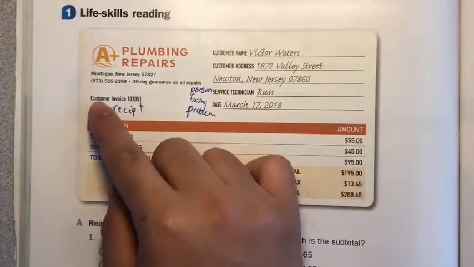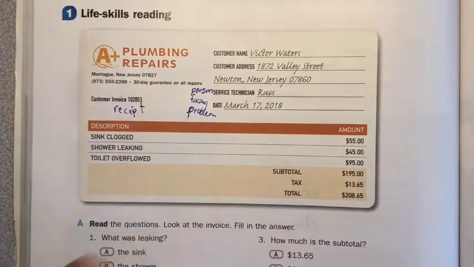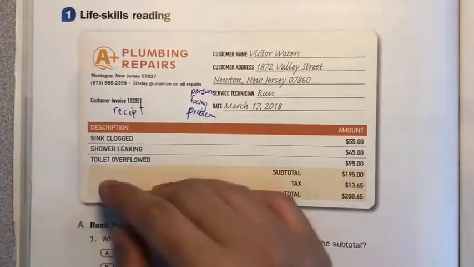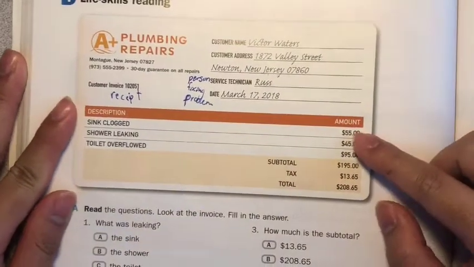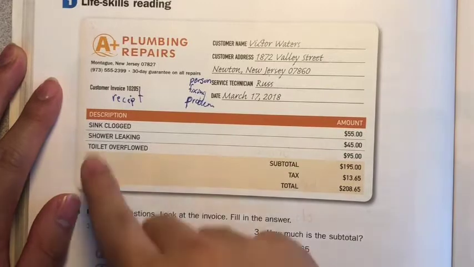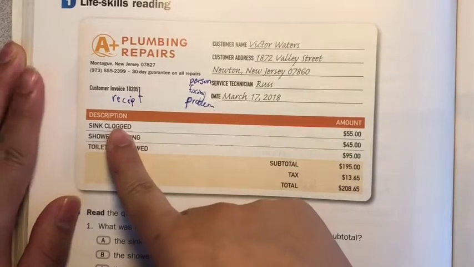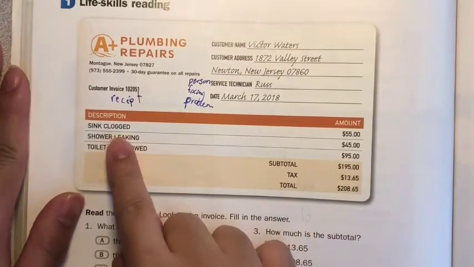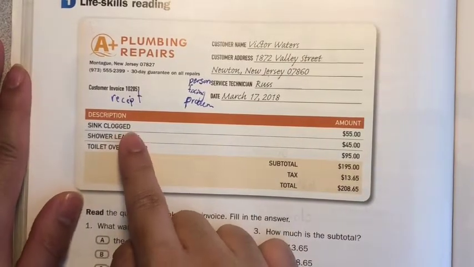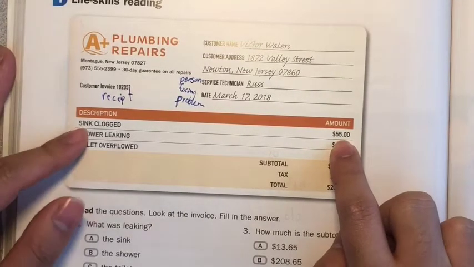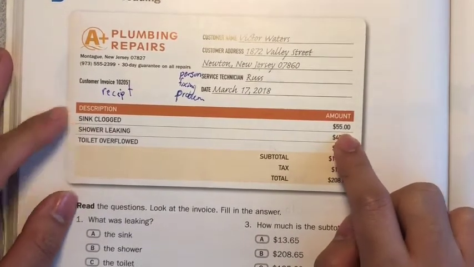And then we have the customer invoice. So this is the receipt. And then we have the description. On the left, we have the problem, and on the right, we have the amount. So how much money it costs. The first thing we have is sink clogged. So we have a sink that has a clog in it. The water will not go. The amount of money it takes to fix a sink clogged is $55.